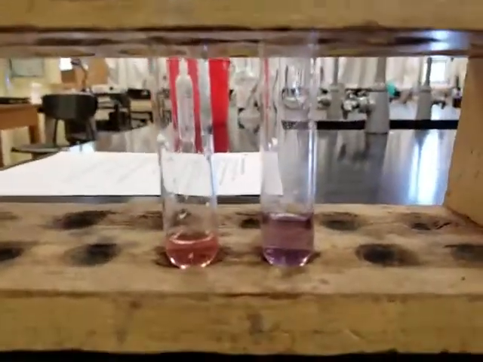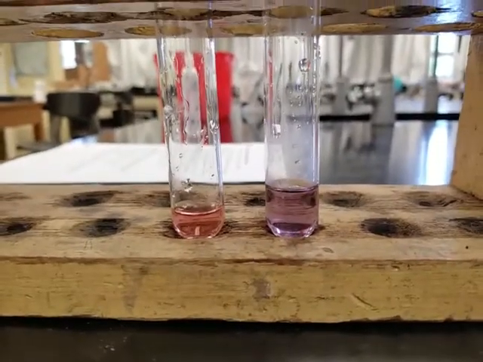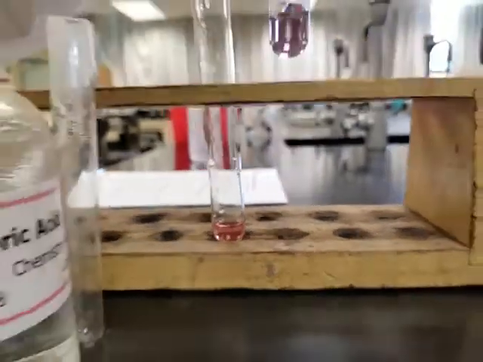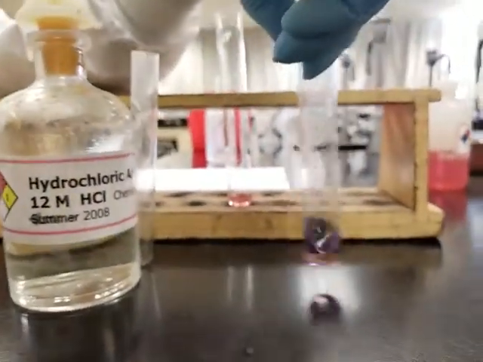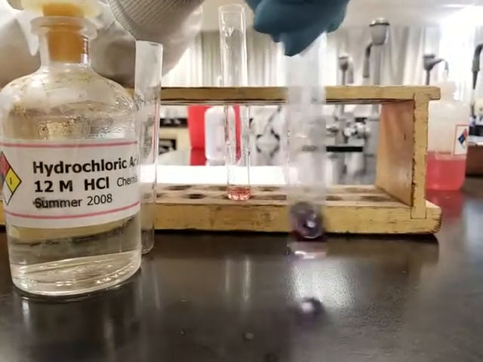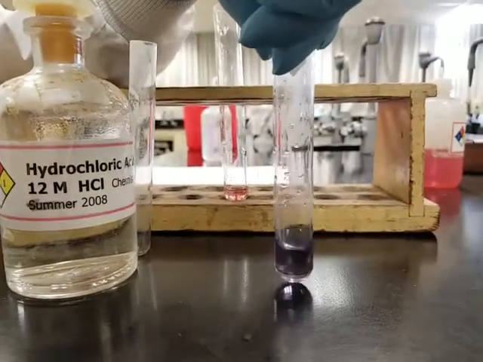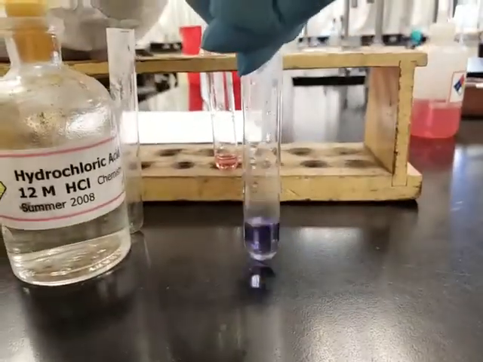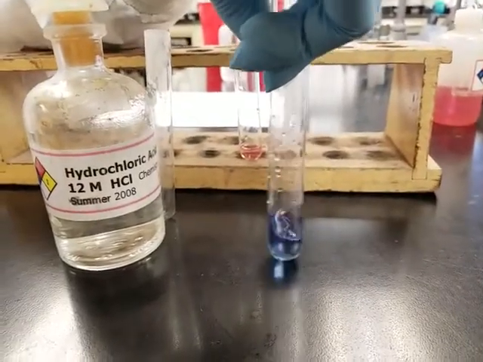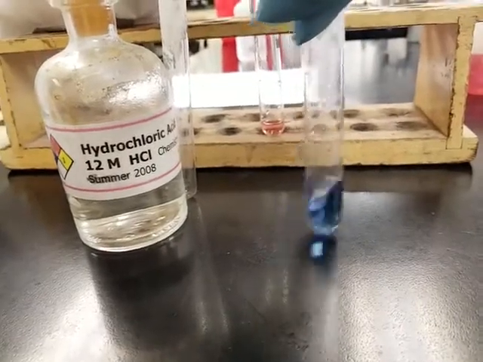I'm not sure if you're seeing anything. Add some more. You're probably seeing something. So let's see if we can get it all the way to... Still seeing color change as HCl drops into it.